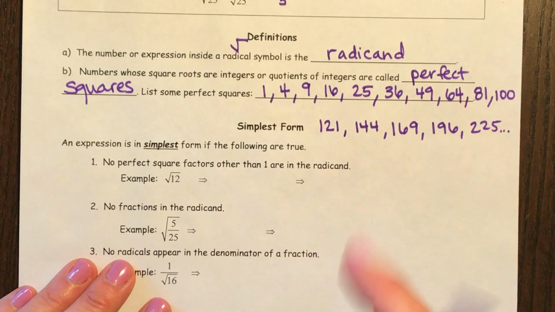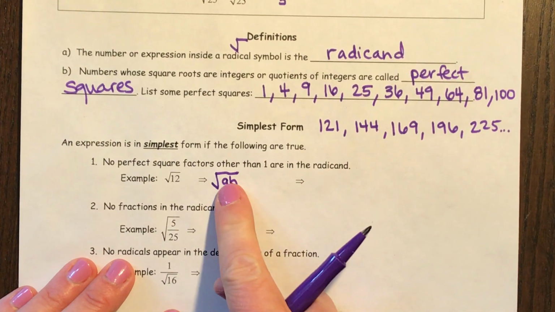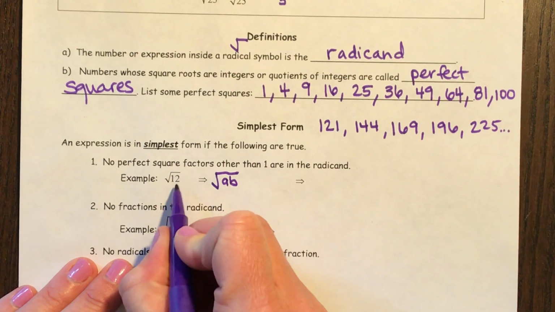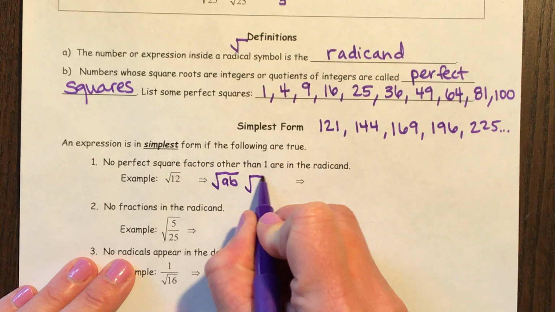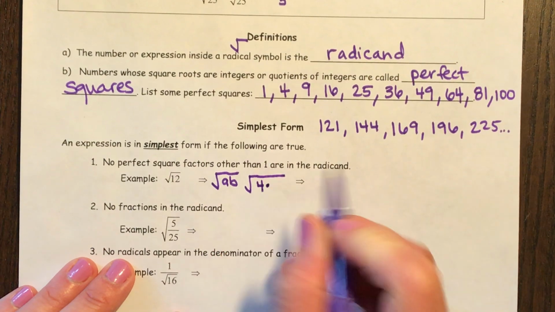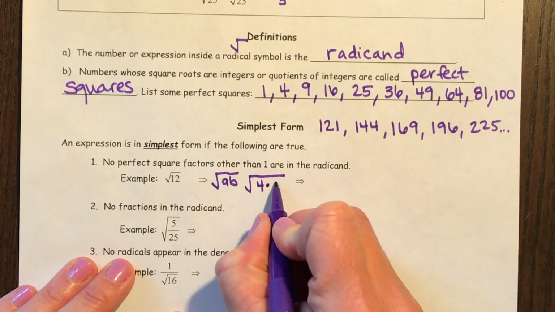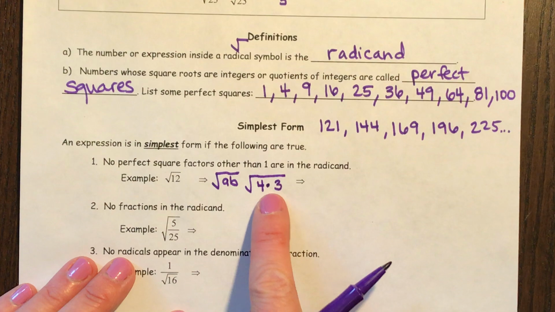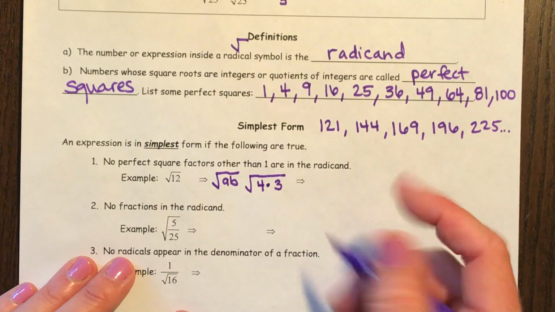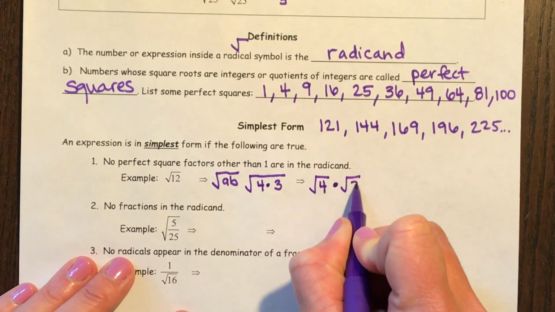So I want to show you like this. If I'm thinking about that AB product property, I could say that the square root of 12, using this list, would be the same as 4. I'm using 4 because 4 is in this list, 4 times the number 3. Now, the product property said that I can split up these two numbers into their own radicals. So the square root of 4 times the square root of 3.